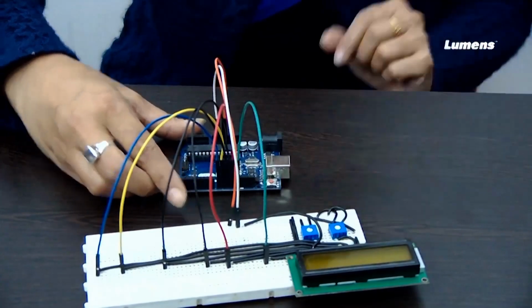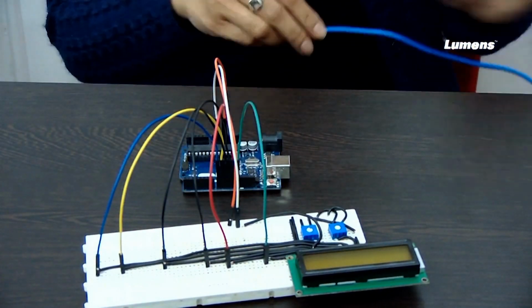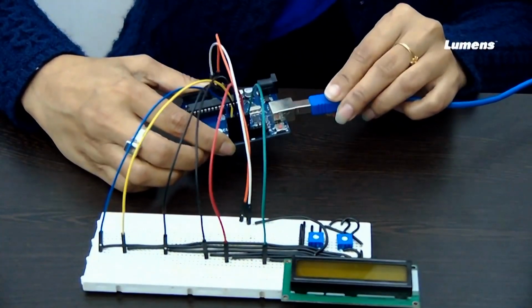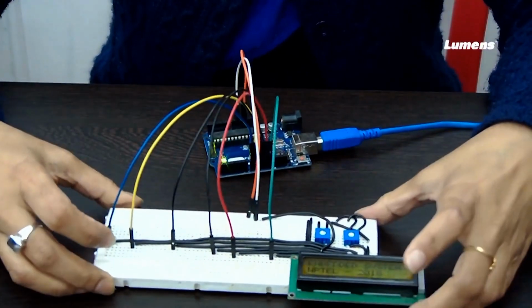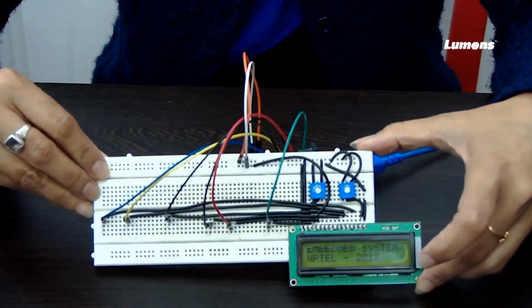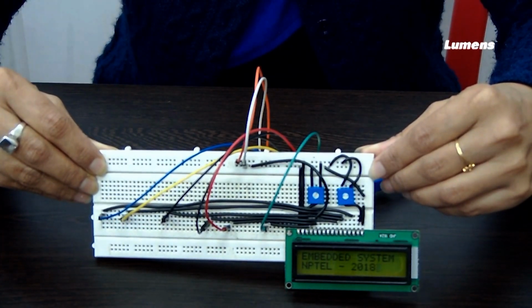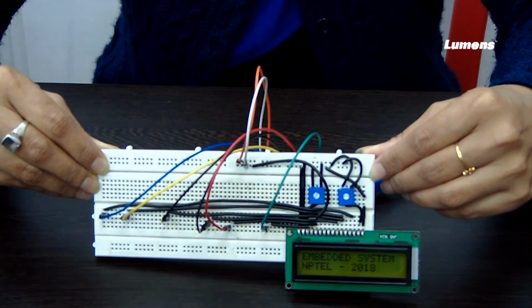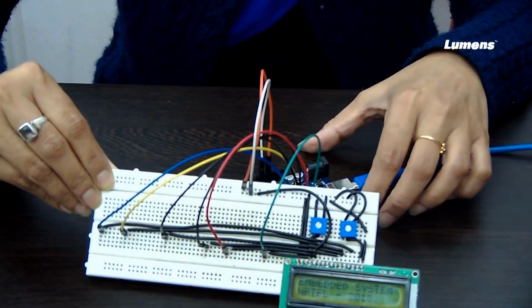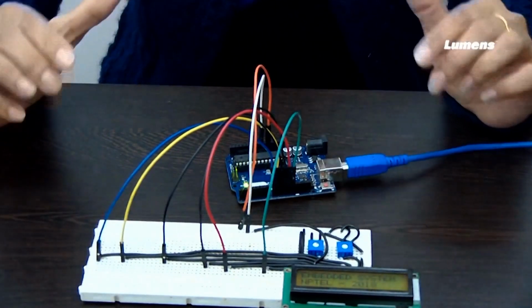Now, I will be showing you how it works with Arduino. The code we have already seen, how to make the code for Arduino. Now, you see. The code we have already dumped, and now it is displaying embedded system NPTEL 2018. Fine. So, this is how you have to make the connection when you do it with these boards. Okay.